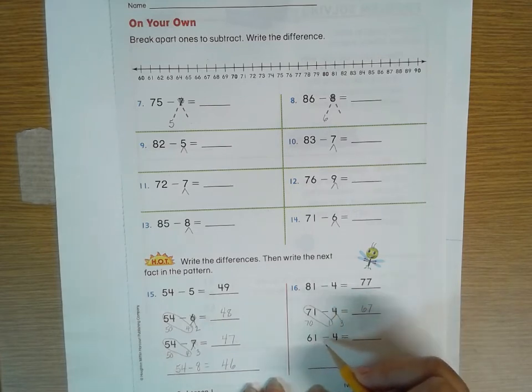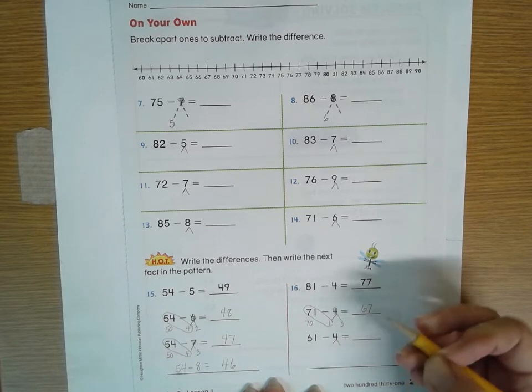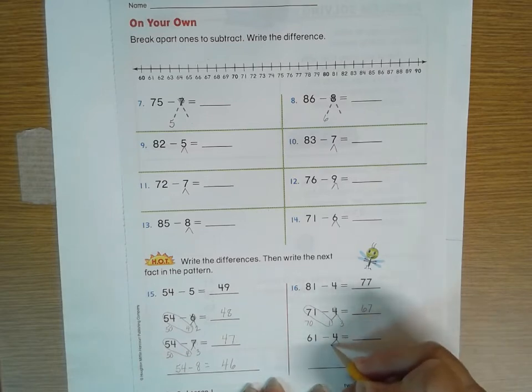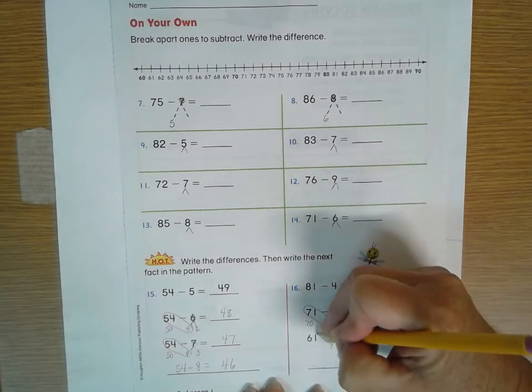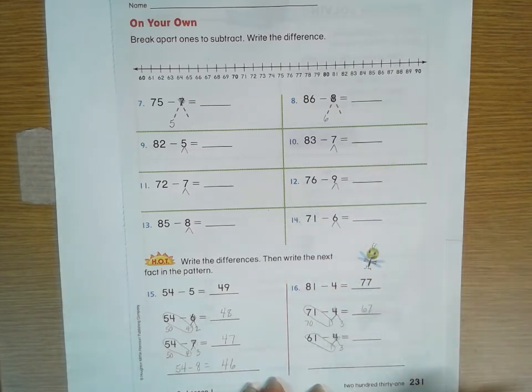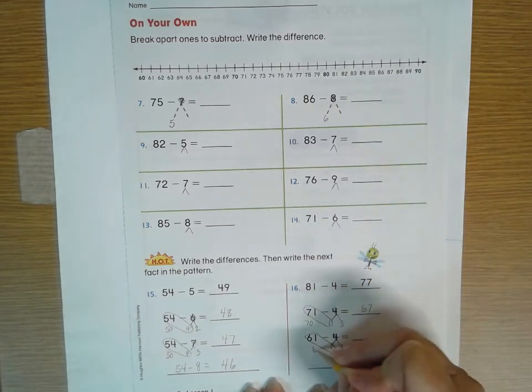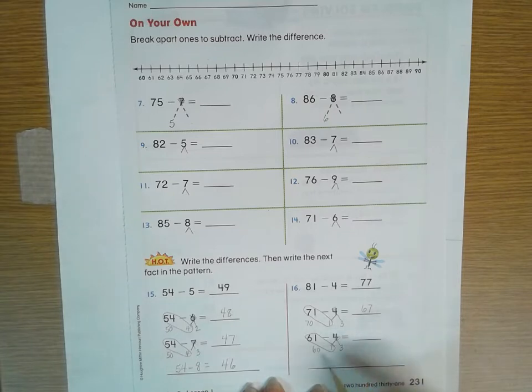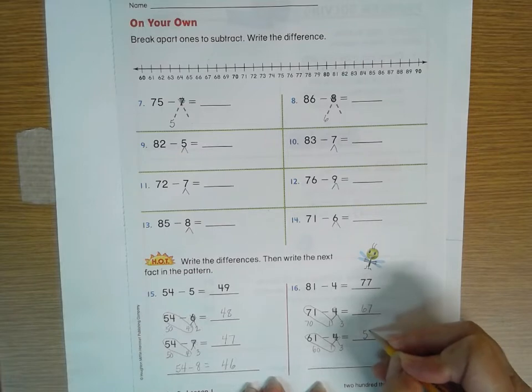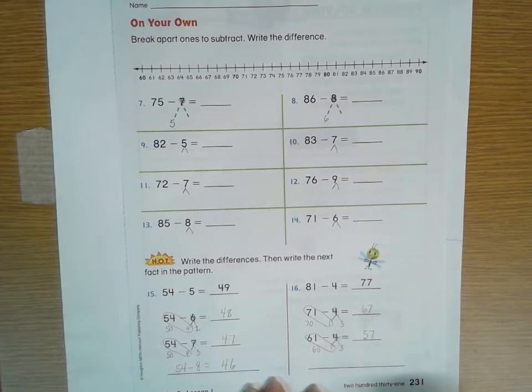61 minus 4, we're going to break apart that 4. We're going to subtract that 1. What do we have left over? We have a 3, just like we did up there. We don't have that 4 anymore. 61 minus 1 is 60. It takes us back to that 10. And 60 minus 3, count back 3 from 60, is going to take us to 57.